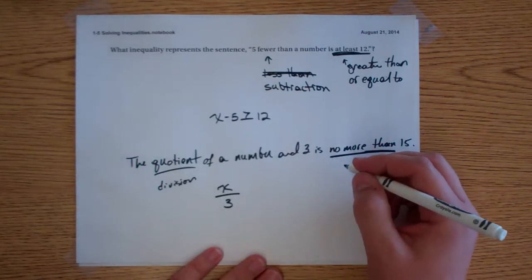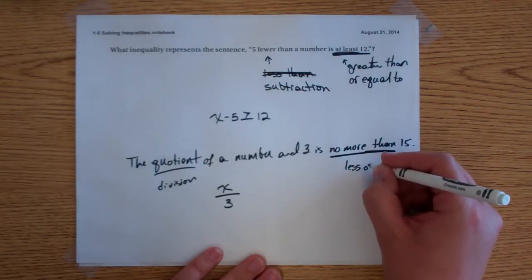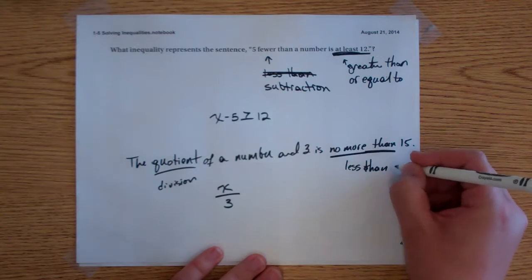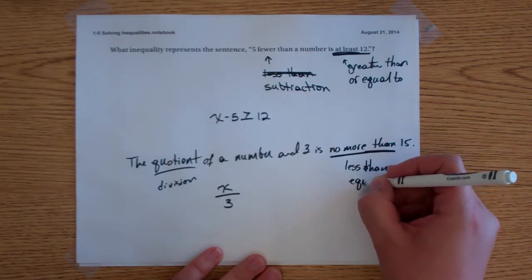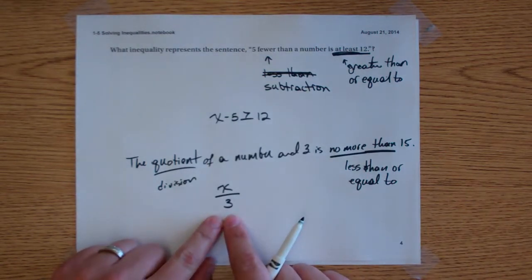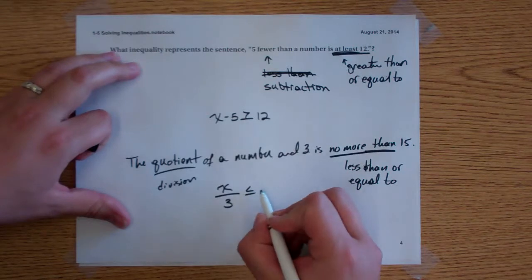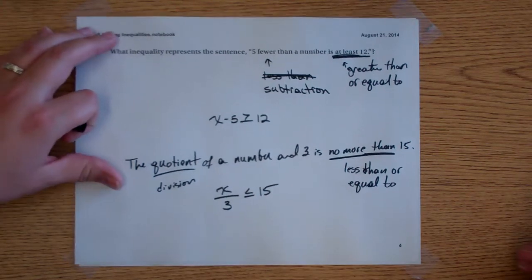No more than is less than or equal to. All right, we know this is no more than 15, so we know it is less than or equal to 15. So there we go, less than or equal to 15.